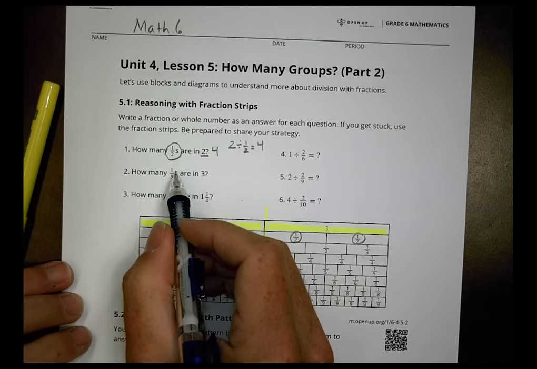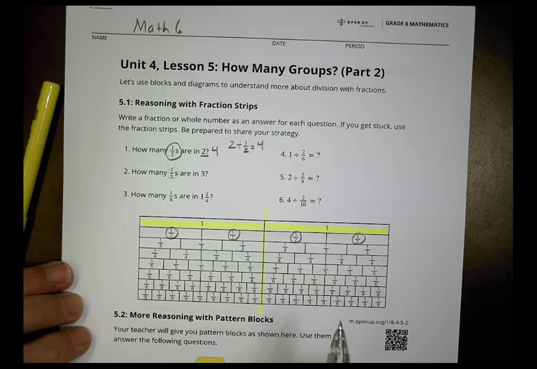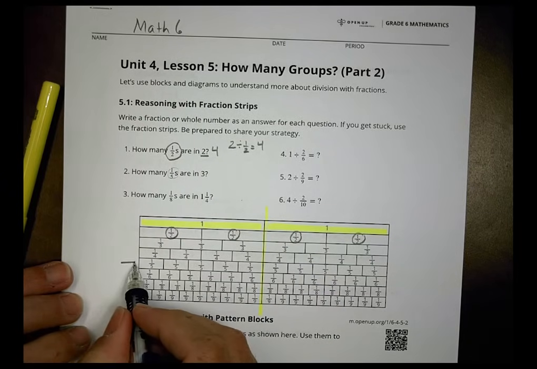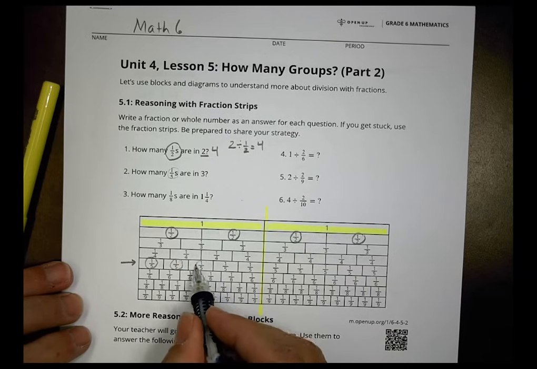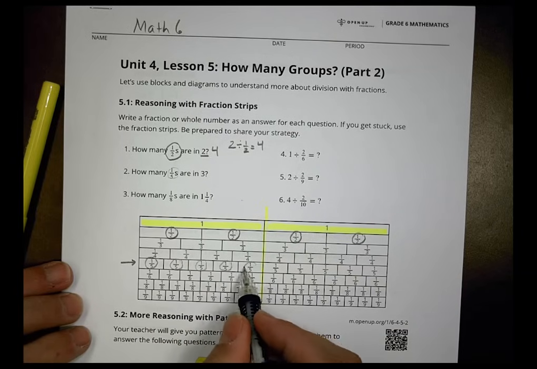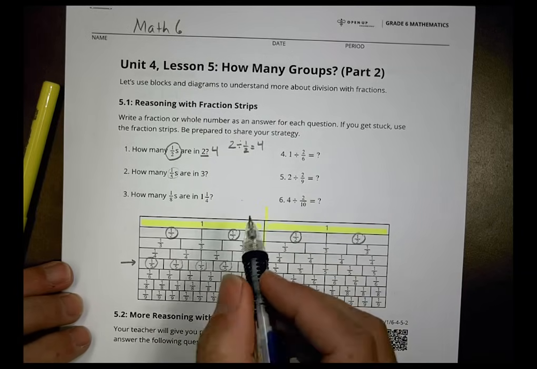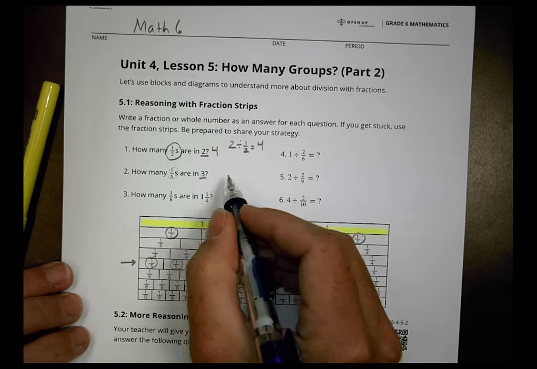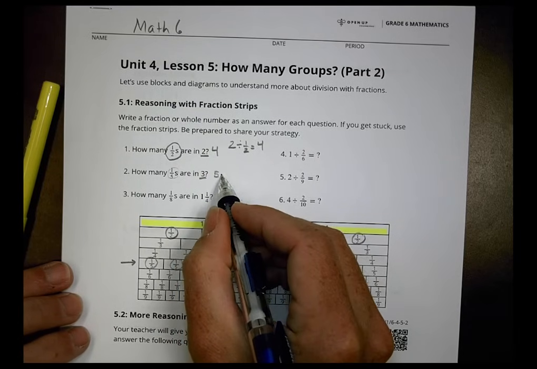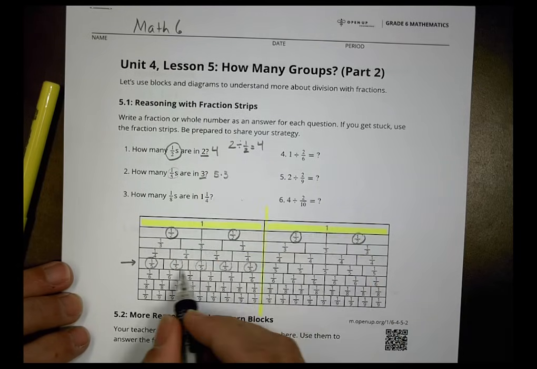The next one says how many 1/5 are in 3. Now the 1/5 row is right here, and we can see that in 1 I have 1, 2, 3, 4, and 5. So if I have 5 that are inside of 1, and I'm talking about 3, then I'm going to take my 5 and multiply it by 3, because I would do this again, right?